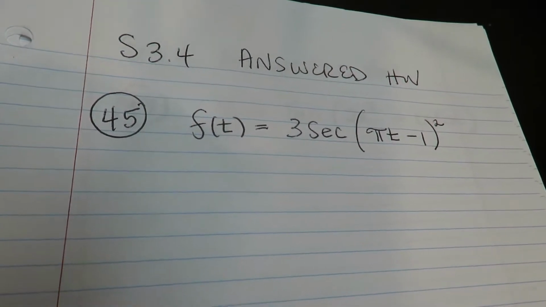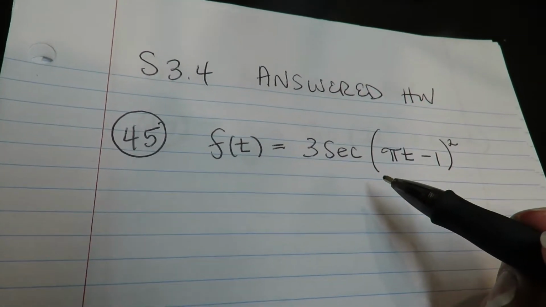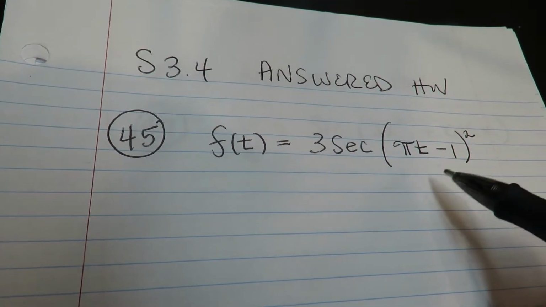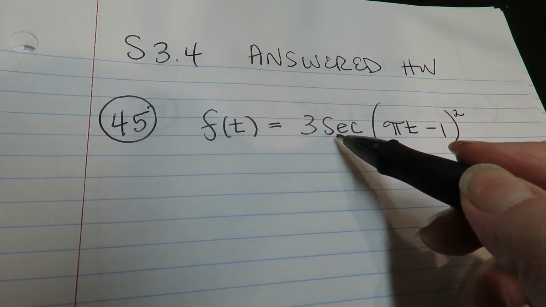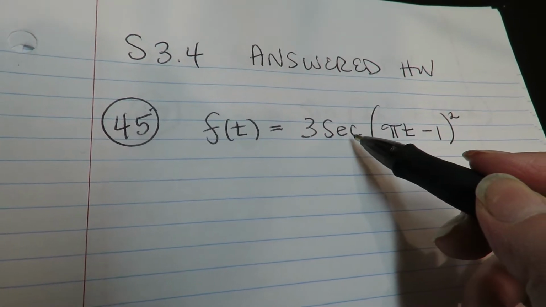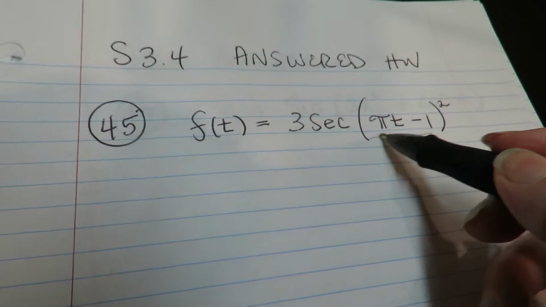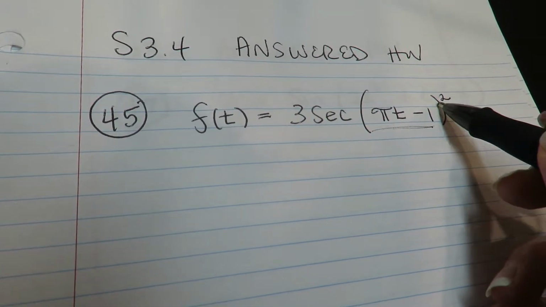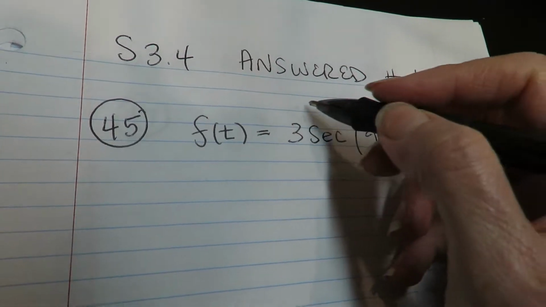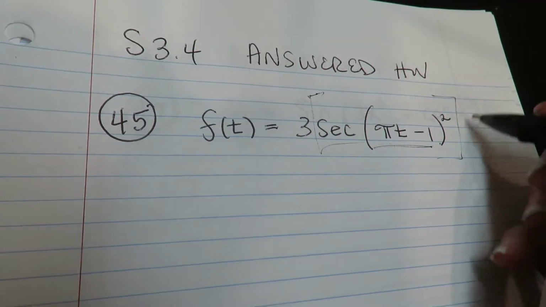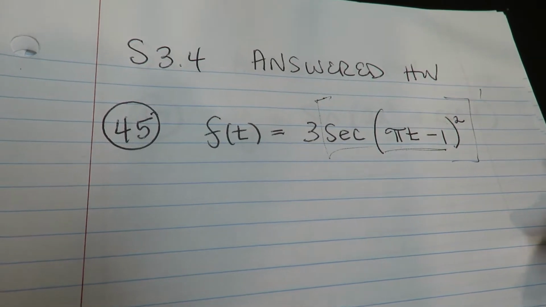Okay, gang, let's try 45. Again, a lot of times it's perspective that confuses people. This square is not on the secant. It's not two secants. It's two of these. Two of these. So it's two of the insides. All right? So the secant is to the power 1. So this is not the secant.